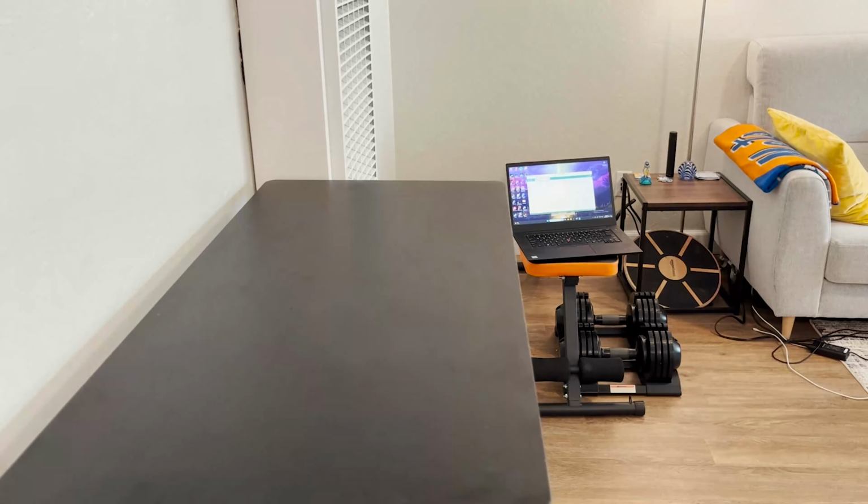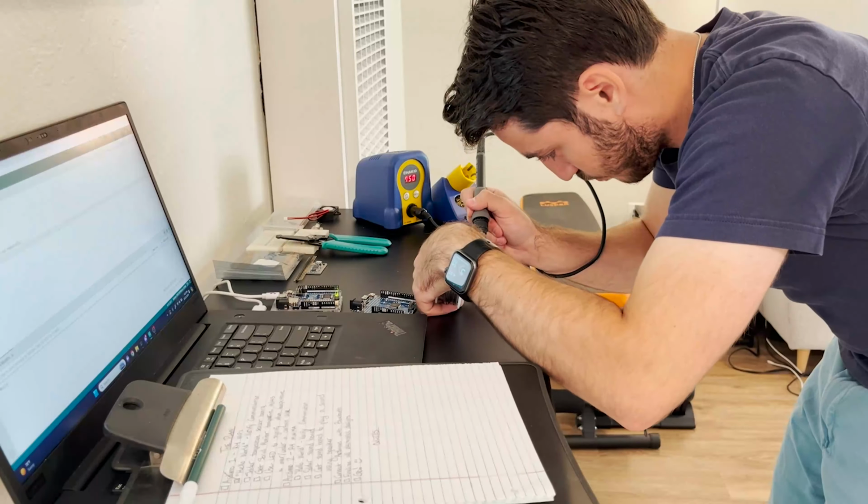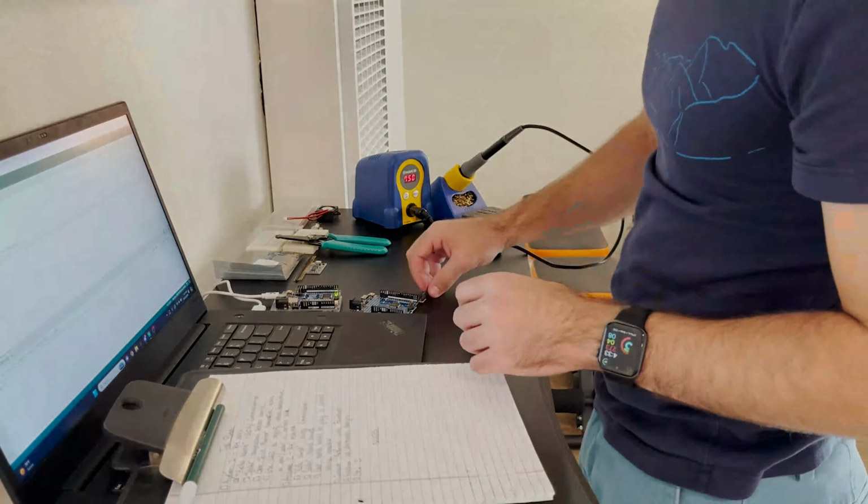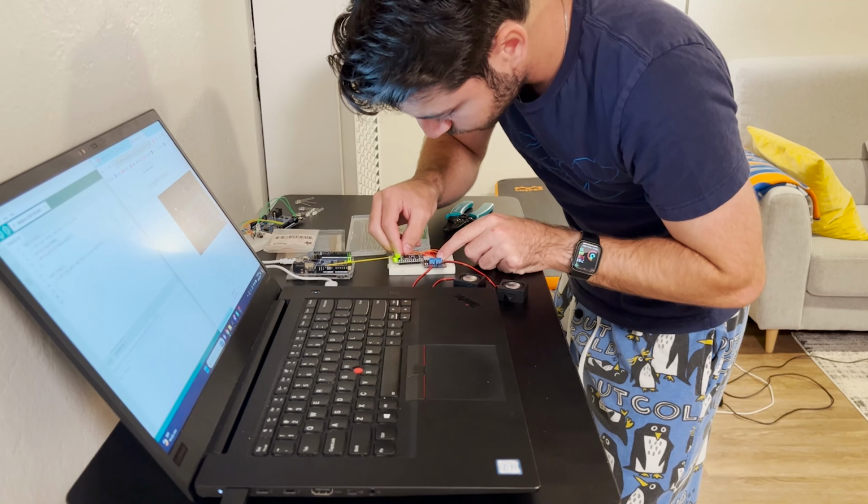So I wiped off my incredibly dusty project desk and got to work soldering boards, coding, and setting up all the electronics. 8 hours later. Left side.